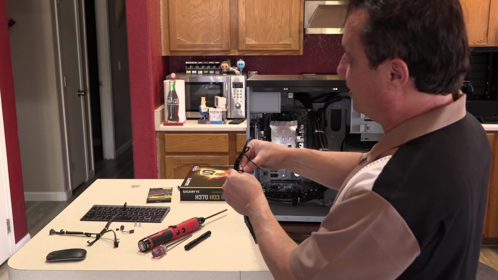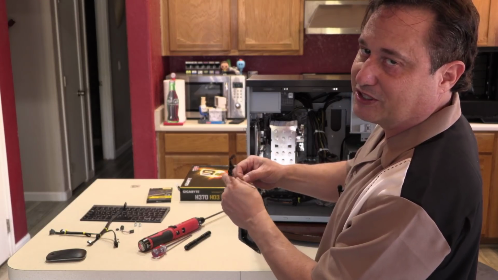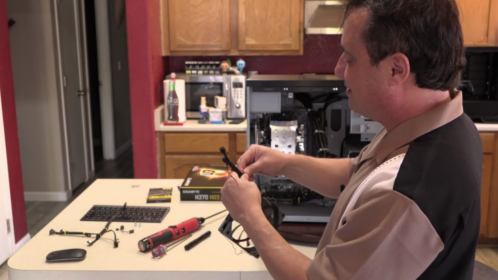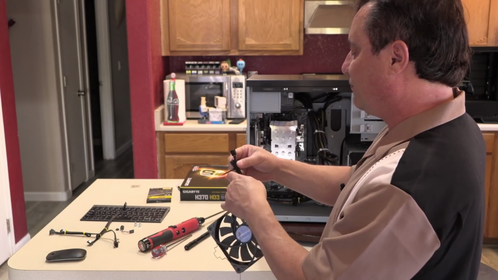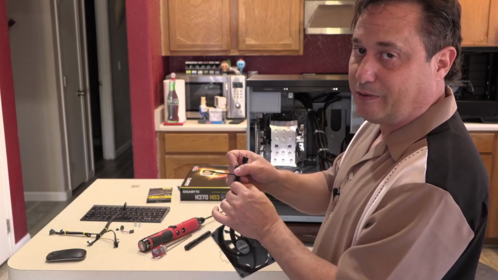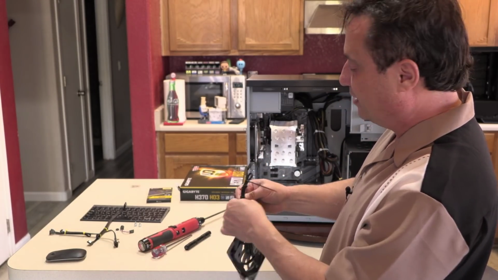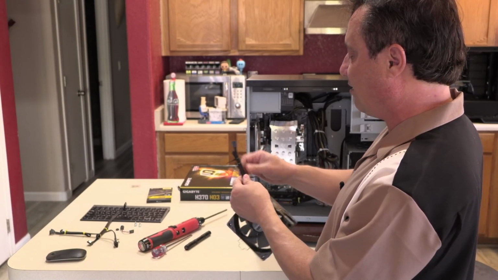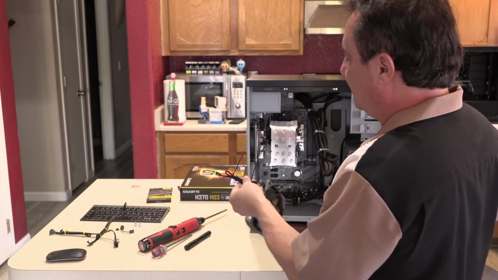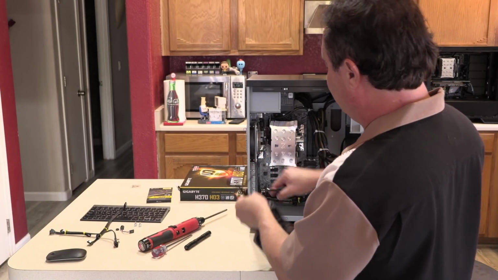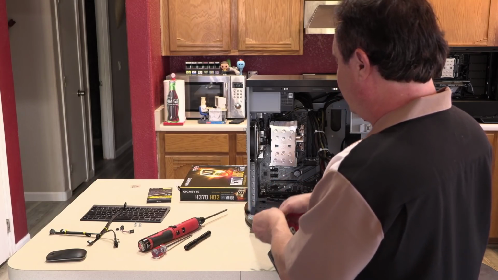For a case that has no case window, for a customer that would never take the panel off, the only person who's going to see the inside of this computer is me. But if I happen to be working on it and the customer's looking over my shoulder, there's been more than one occasion where a customer went, wow, that looks really nice on the inside. And I take that as a compliment because they've noticed the care I take on something they never even thought about. Now I'm going to cut these little pigtails off. There's one. There's the other.